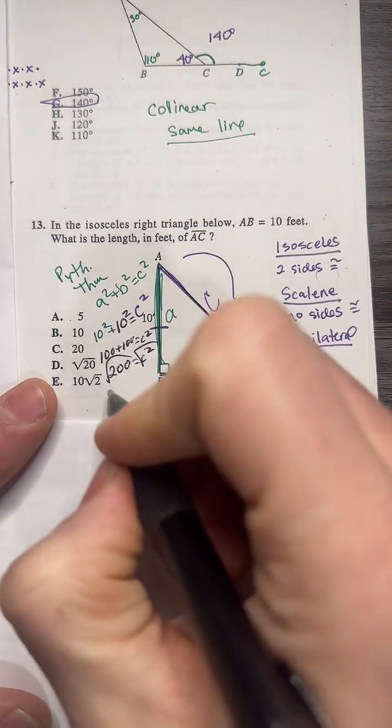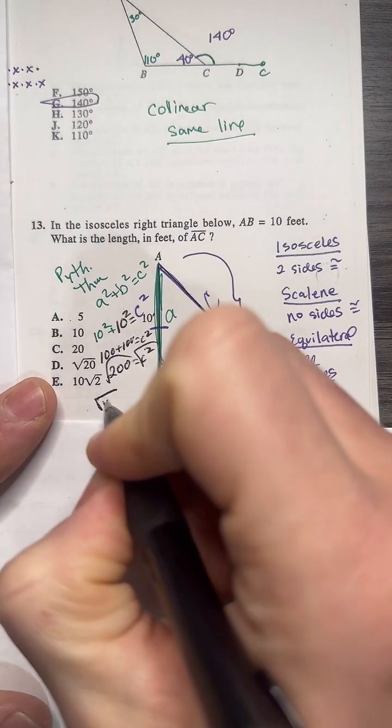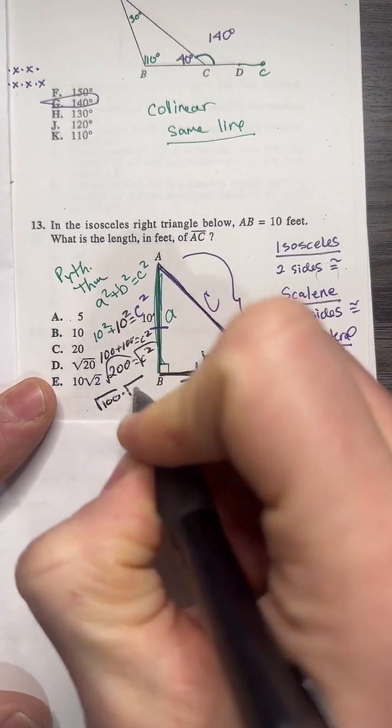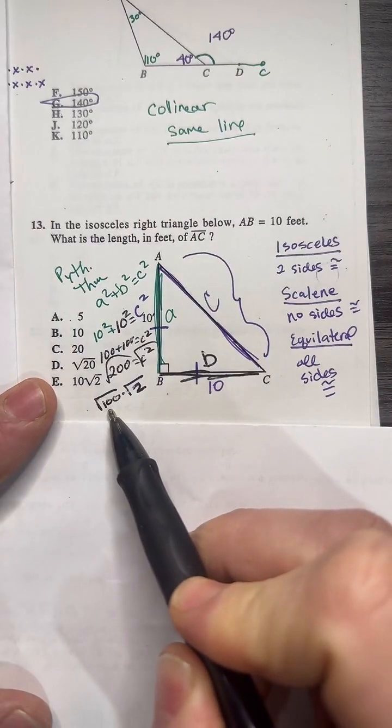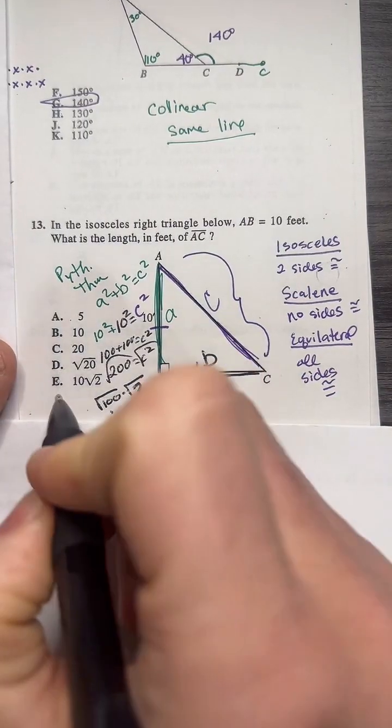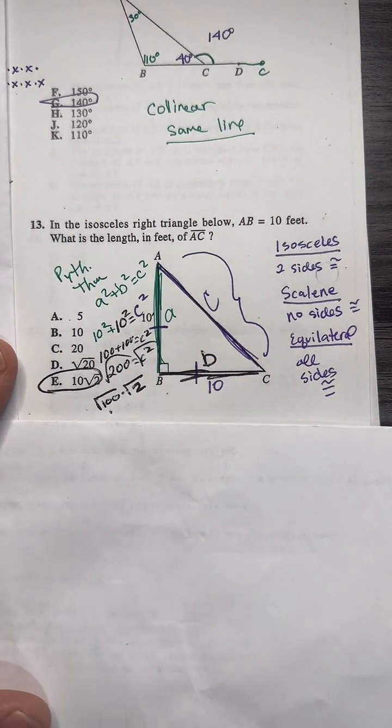So what I can do is simplify the square root of 200 into the square root of 100 times the square root of 2. The reason I do that is because I know the square root of 100 is 10. So that gives me 10 square root of 2. All right, 10 square root of 2.